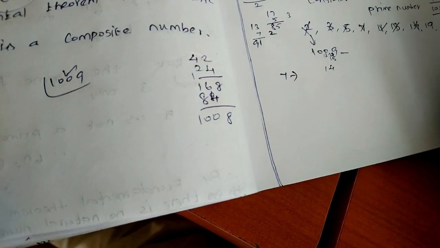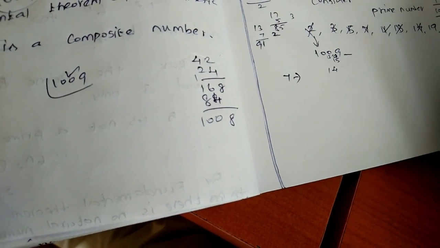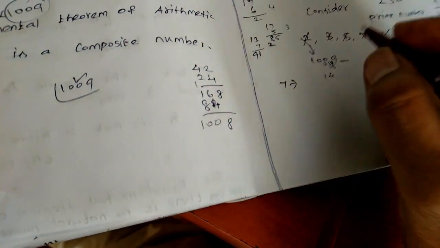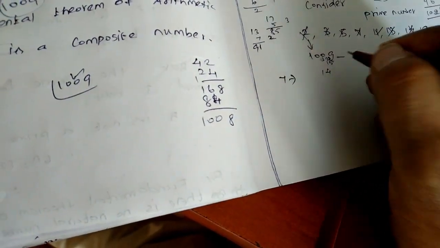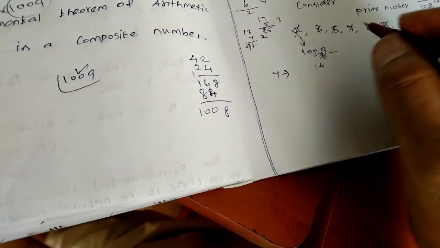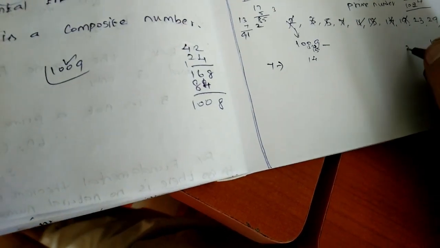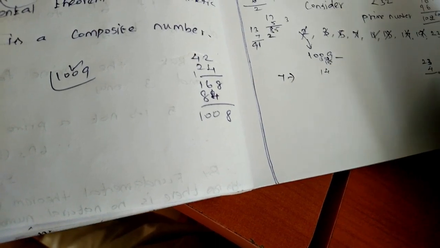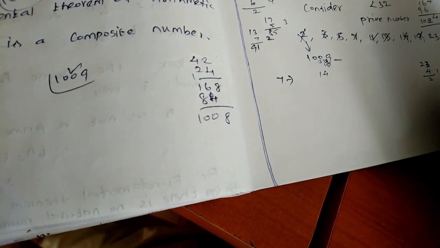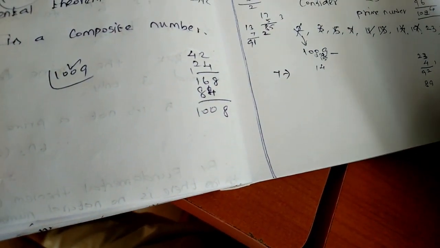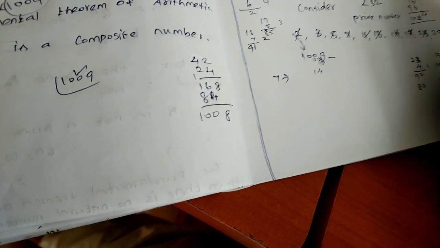Next 19: 19 times 5 is 95, remaining 5, giving 59, so 19 also not possible. Next 23: 23 times 4 is 92, remaining 8, giving 89, so 23 also not possible.